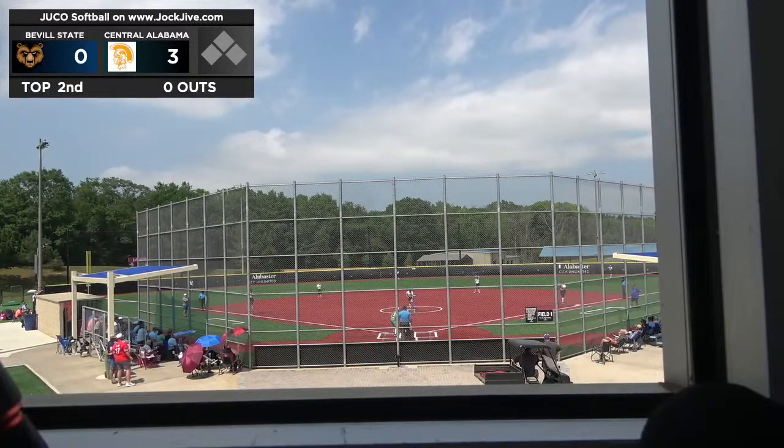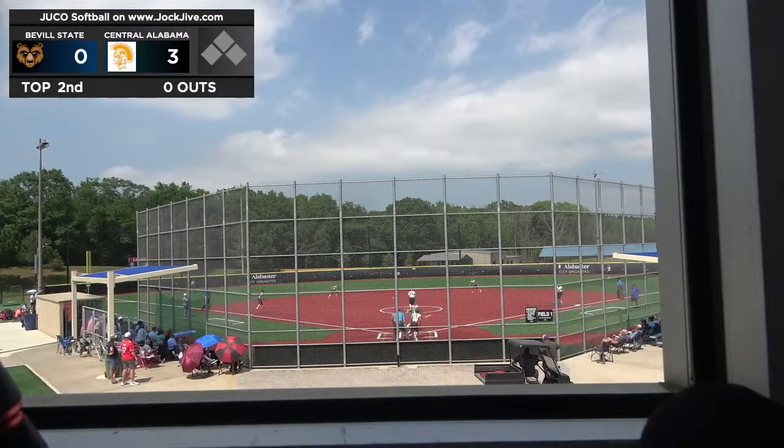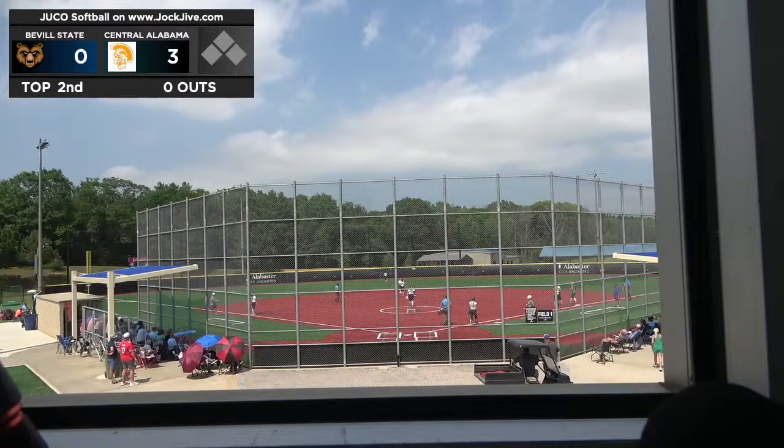No outs here in the top of the second. Pitch hit right back up the middle, and the Bears will have their first runner off their first base hit by Hartley Rice.